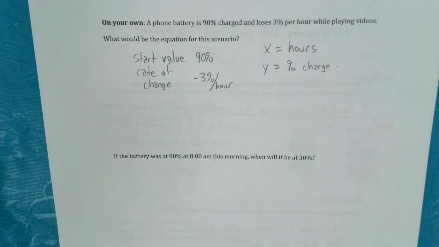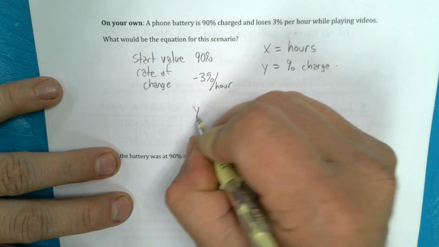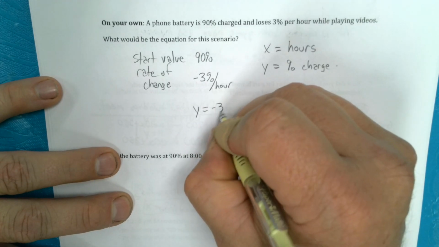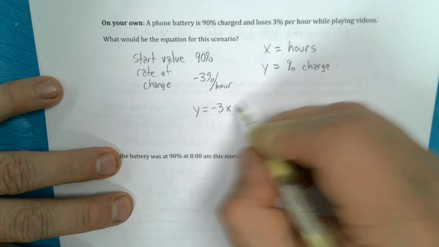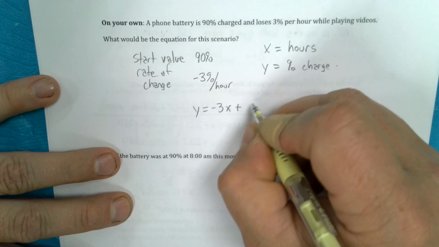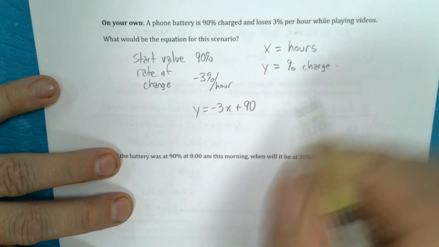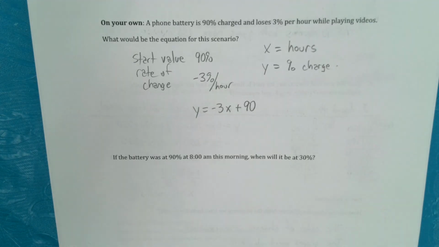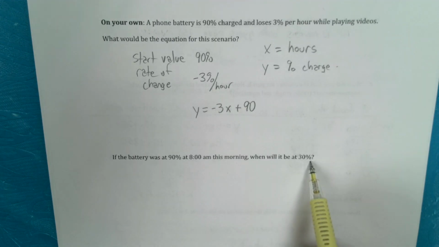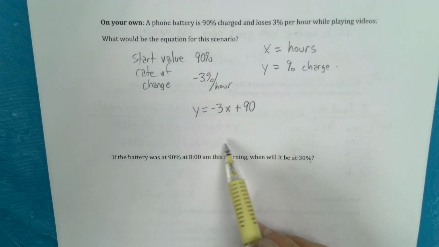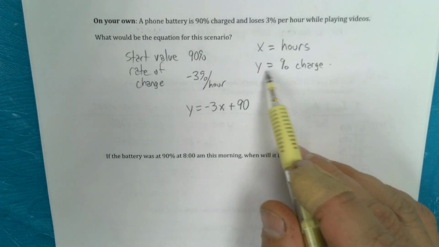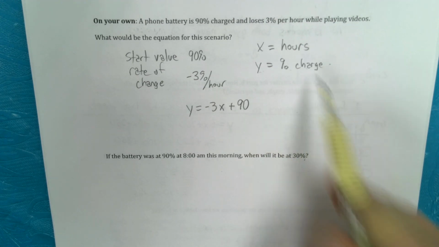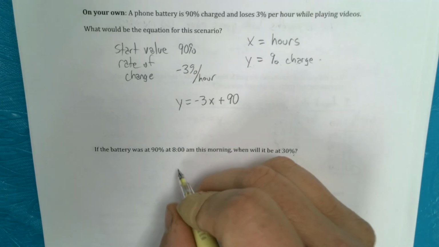So from this information, we should be able to write our equation. y equals, the rate of change is negative 3, x is the number of hours, and then we always put our start value by itself. So the rate of change goes next to the x, the start value goes by itself. That's your equation. And now you want to find out, well, when is this going to be at 30%? So where does 30% get plugged in? Well, it is the percent charge, which is y. y represents the percent charge. And so we're going to replace y with 30.